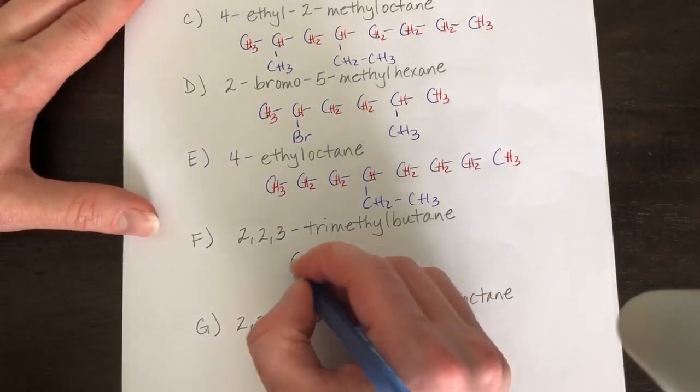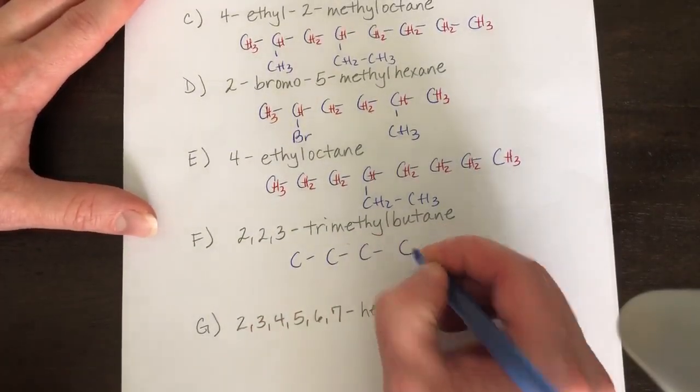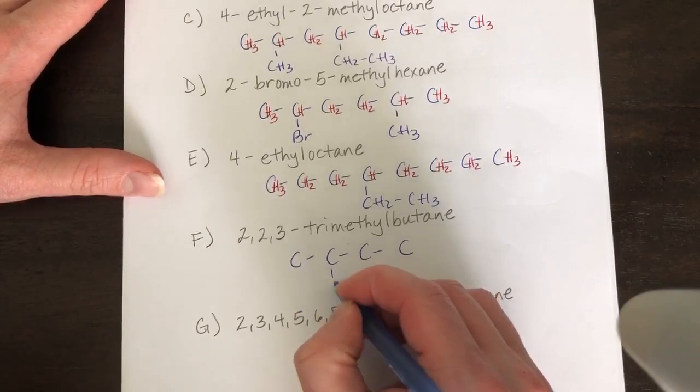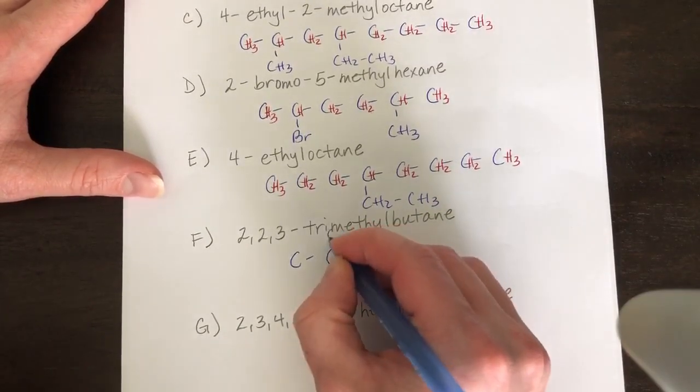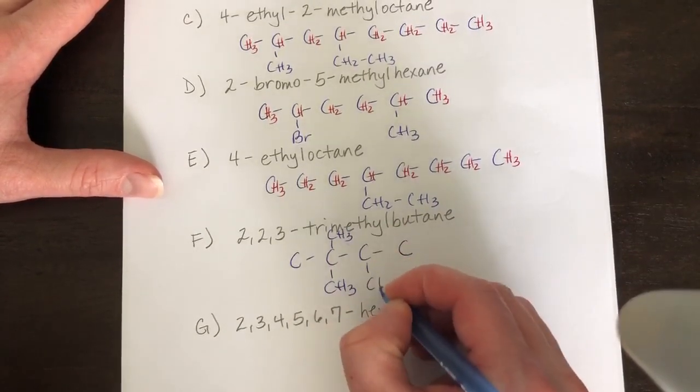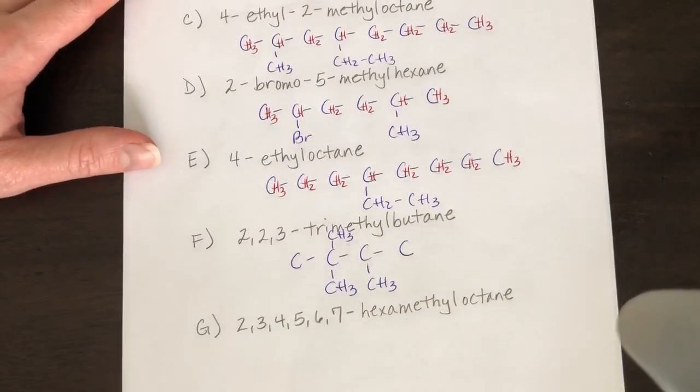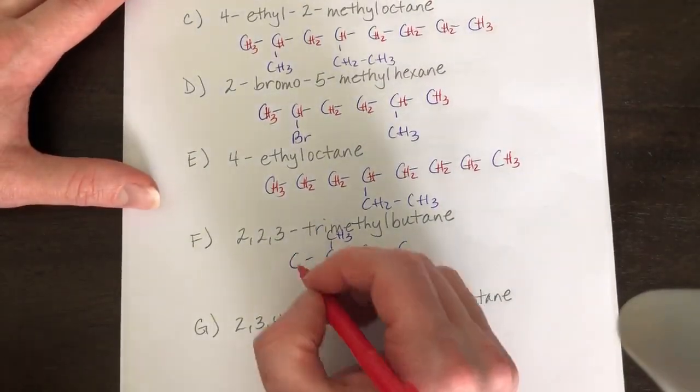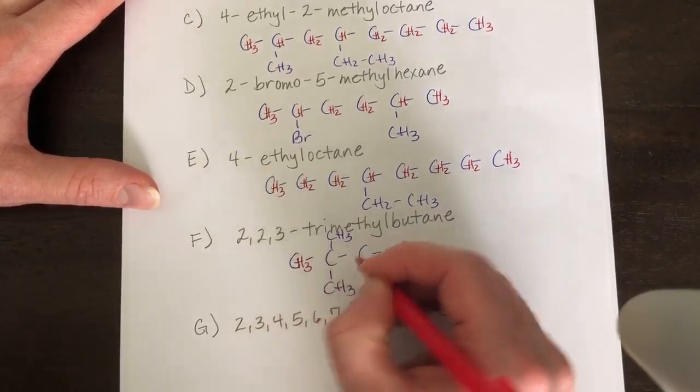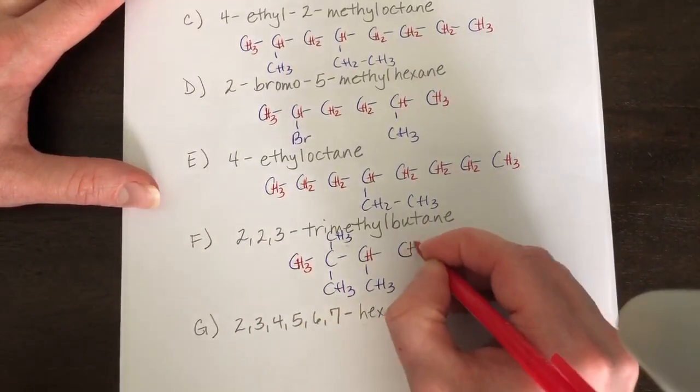Trimethylbutane. Butane is 4 carbons long. You got a methyl group coming off the 2, the 2, and the 3 carbon. Go and fill in. So 3, none, 1, and 3.